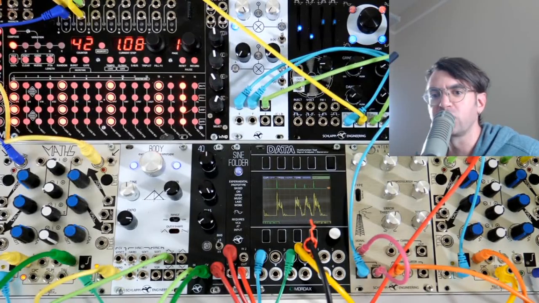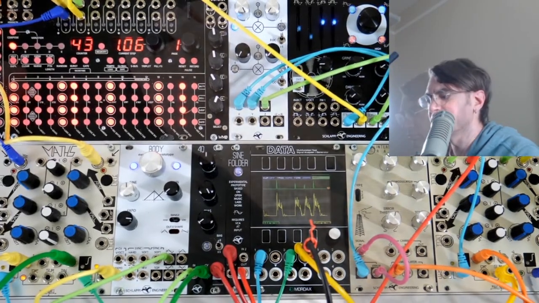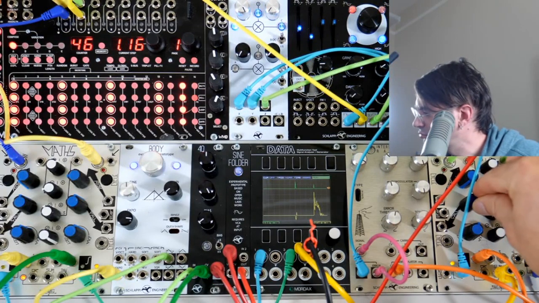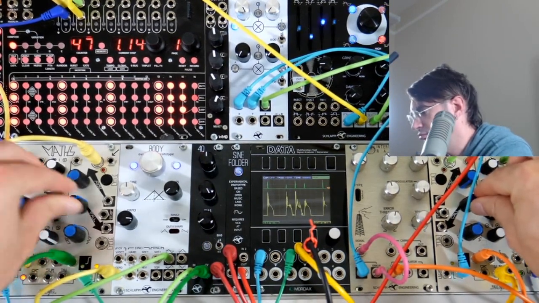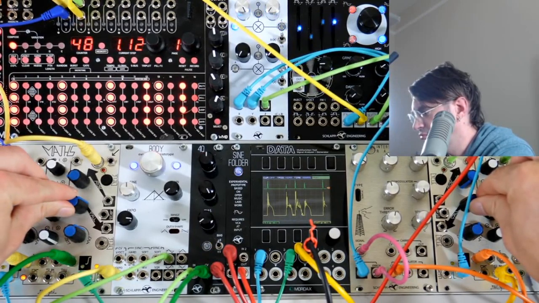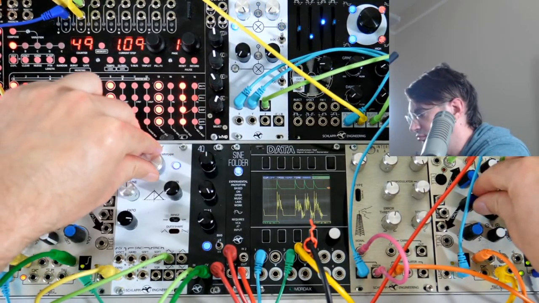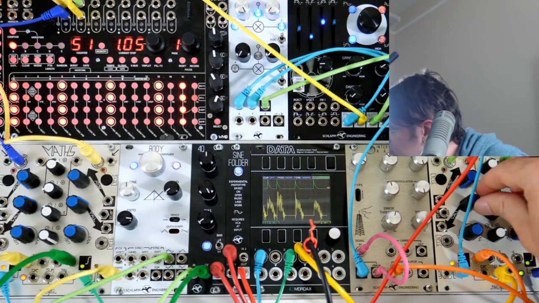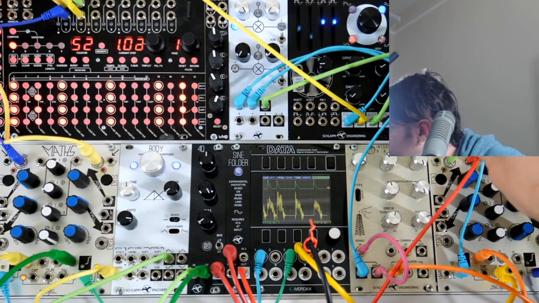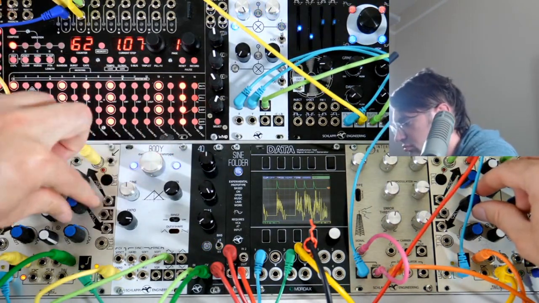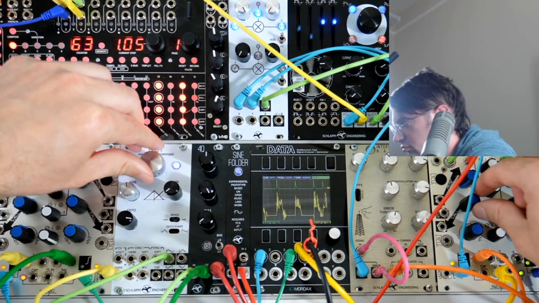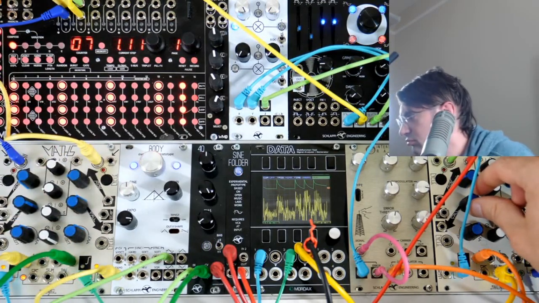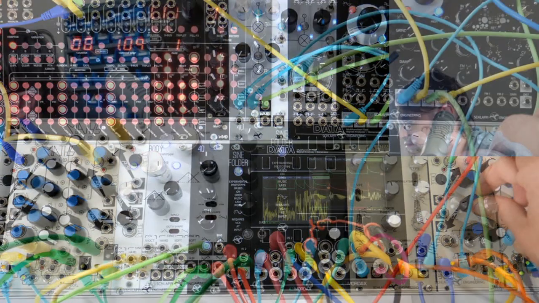So now I'm triggering the noise channel at the same time as the oscillator.